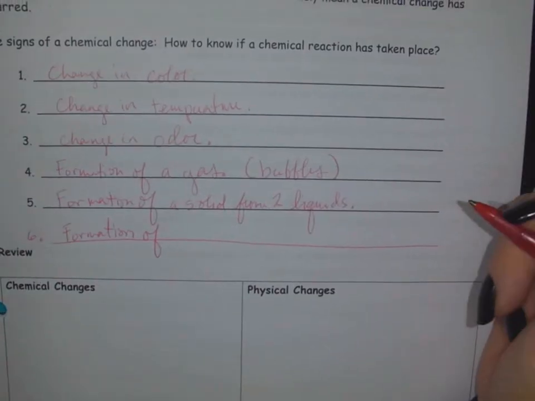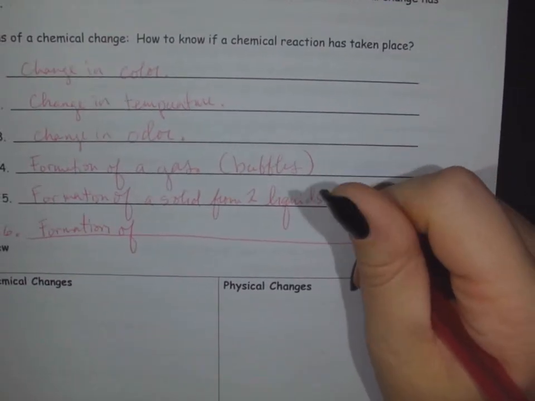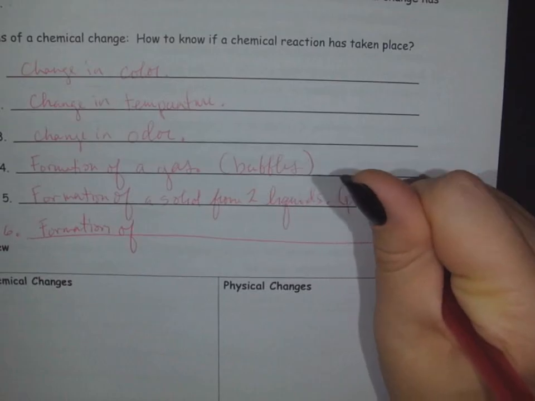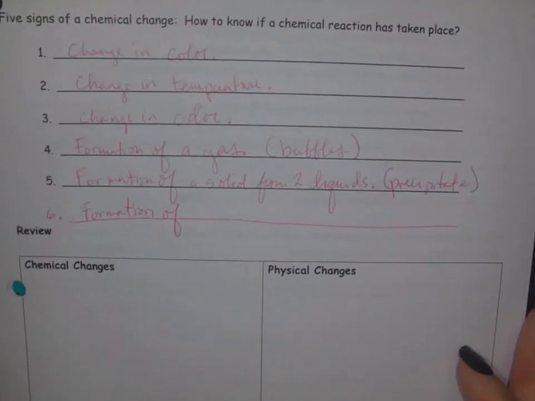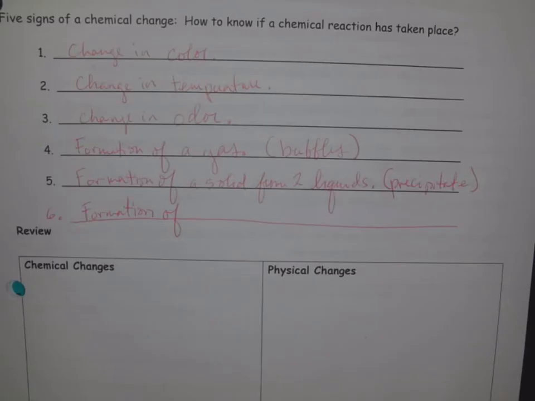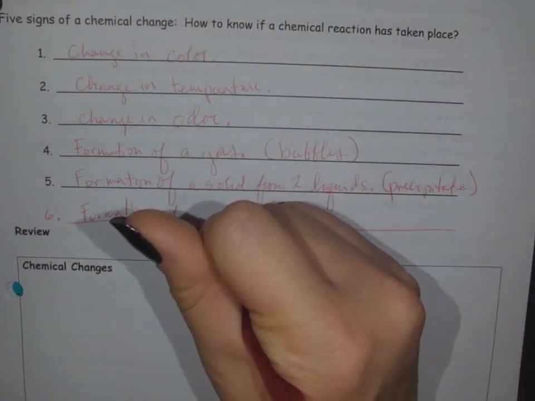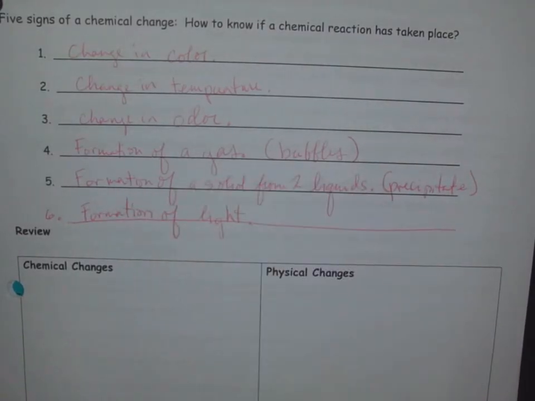Okay. This formation of a solid from 2 liquids has a fancy name, and it's a precipitate. I know that's on at least one of the questions that you're going to be answering. We've done this before, but it's when we take 2 liquid-looking things and pour them together, and if it gets cloudy, then that's a precipitate. Or if you pour them together and it gets gunky, snotty, slimy-looking, that's a precipitate. And then the last one, which is probably the least common, but still should be part of our list here, is formation of light. If it produces light, it's probably a chemical reaction.